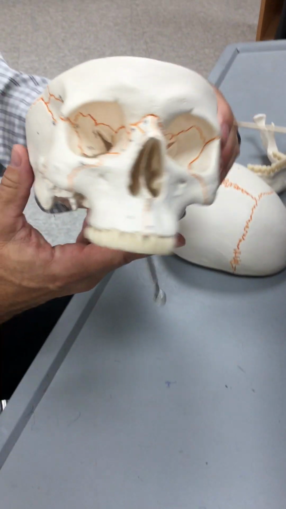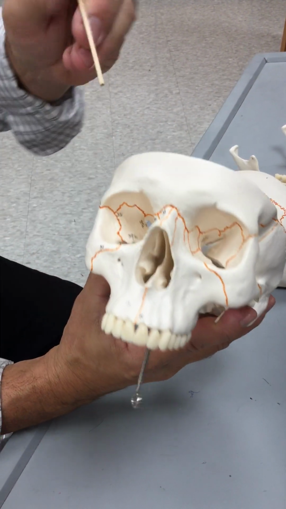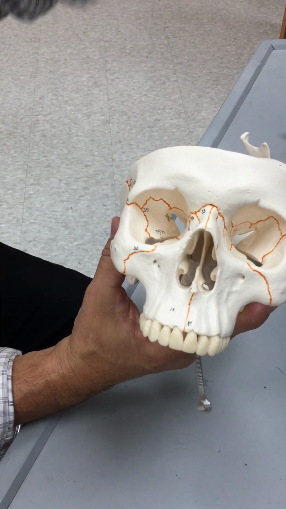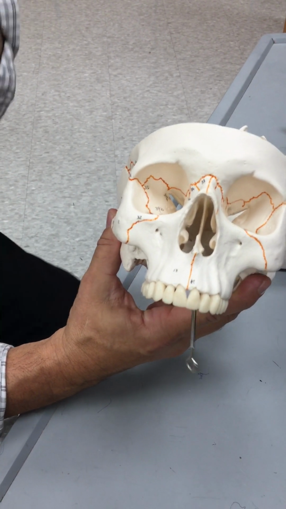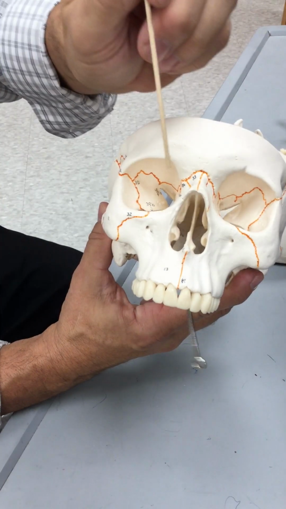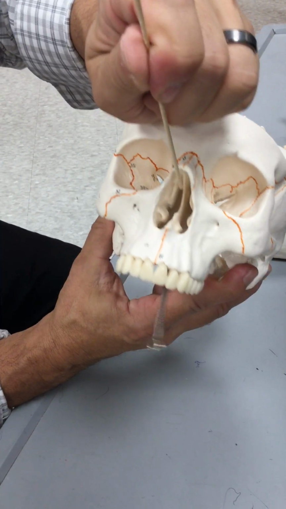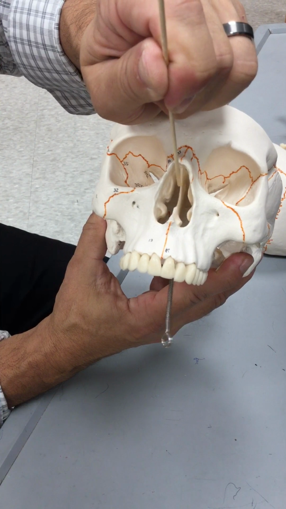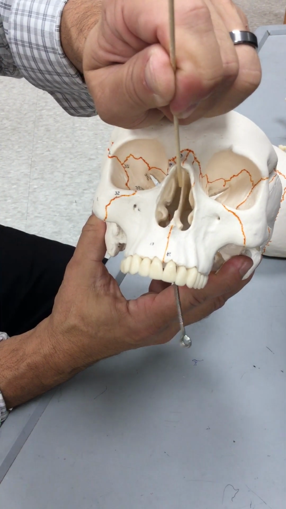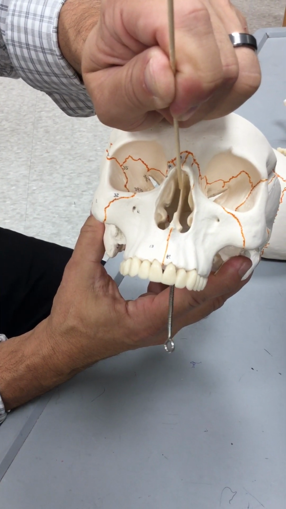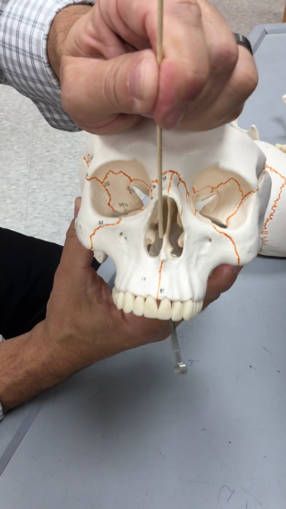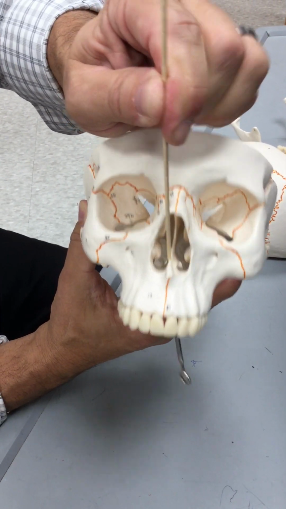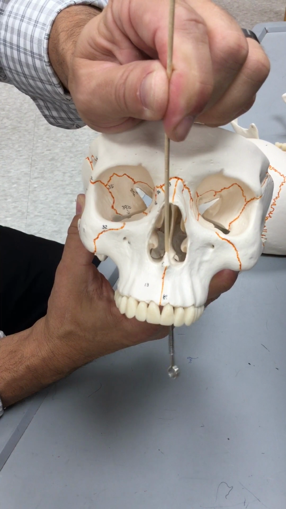The last way we can see the ethmoid bone would be here. If you can look into the nasal cavity, there's a plate of bone that comes down from the cribriform plate. It forms the top half of the nasal septum. So just behind my stick is the perpendicular plate. That forms the upper half of the nasal septum. In a little bit, we'll do a different bone here called the vomer. That forms the lower half.